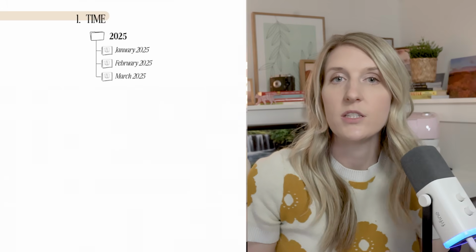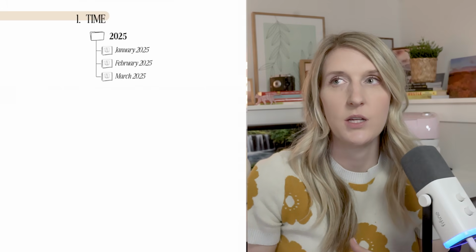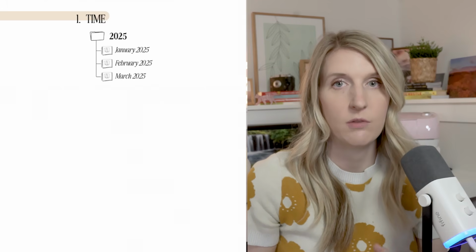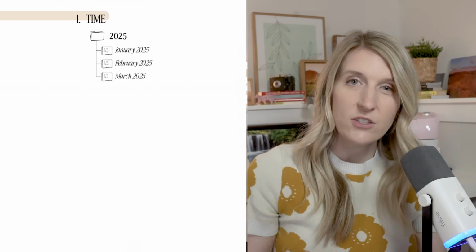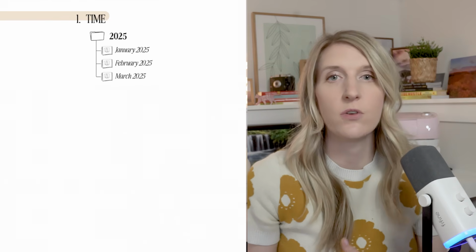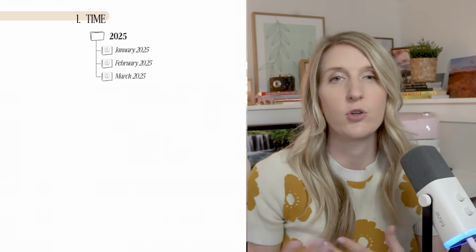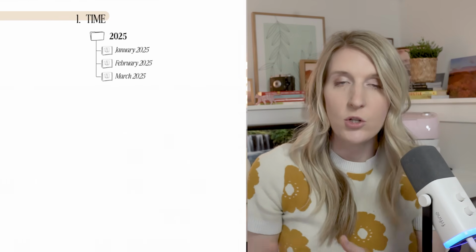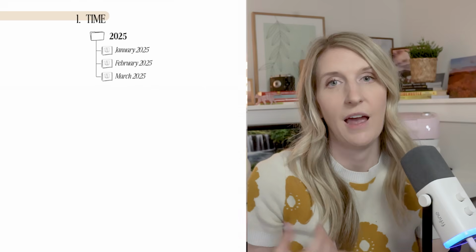This is the simplest system and the lowest maintenance because it's completely predictable. Every photo has an obvious home. The downside is that it's not very searchable by memory. So if you want to find your vacation photos from 5 years ago, you'll have to remember what year and month it is in, which might work for you if you have a really good memory.